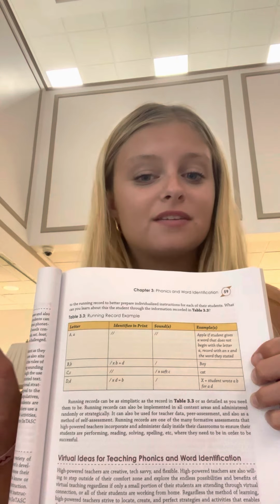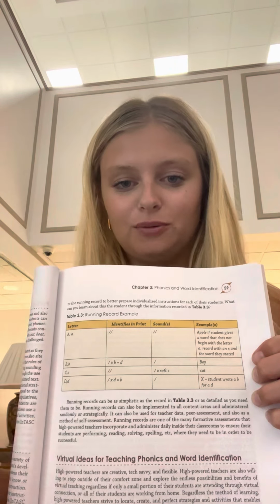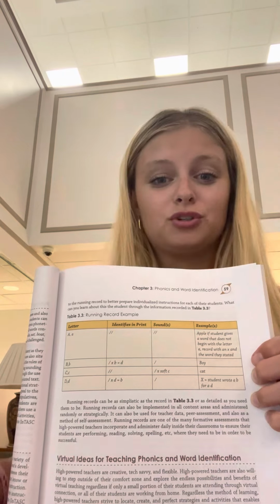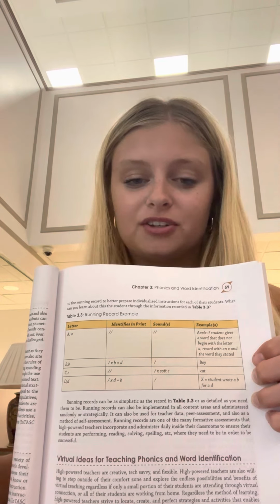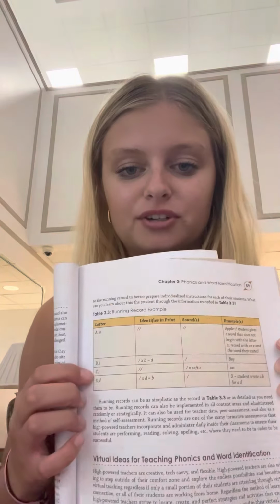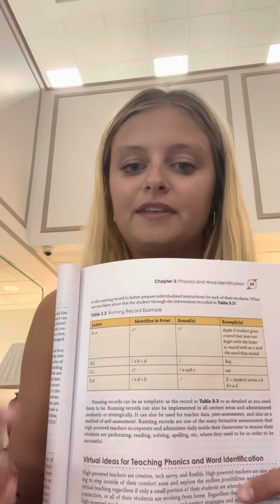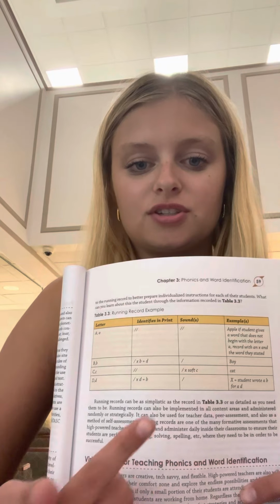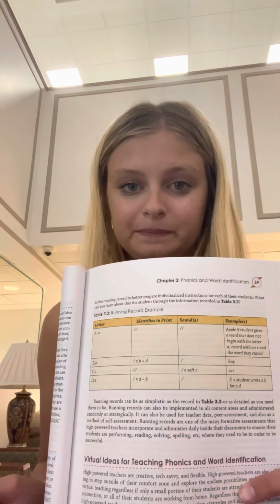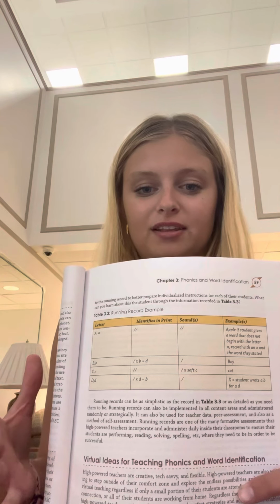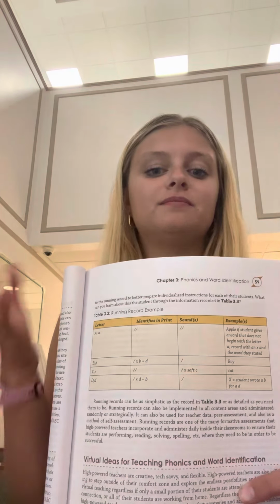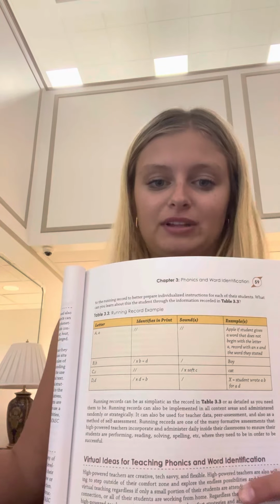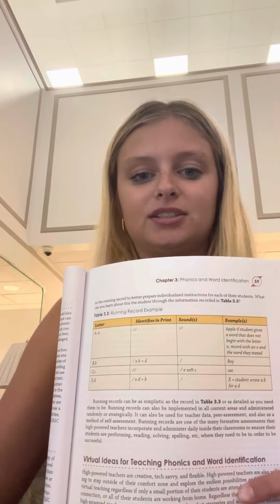So it's so specific that it shows you directly what they messed up on, so that you can use this specifically in your instruction. Another thing that it showed you specifically was when they were writing out their C and sounding it out, they wrote it correctly, but they used a soft C instead of a hard C. This is another specific thing that you can use with this running record to make instruction for that individual student, leading to differentiation.